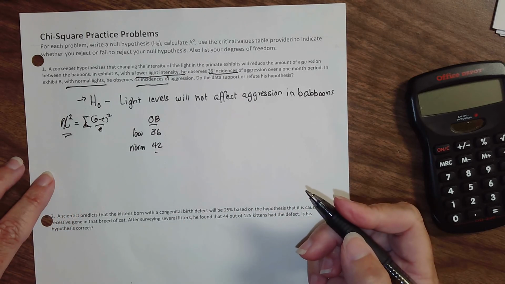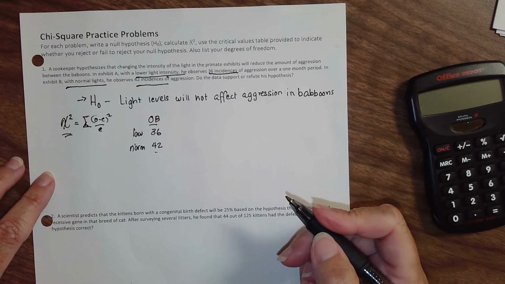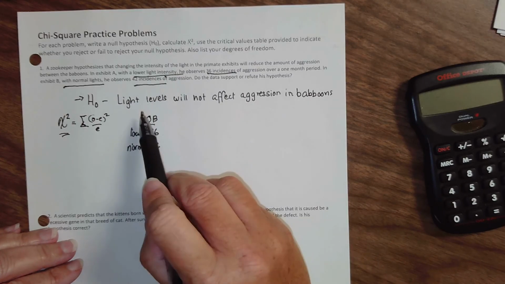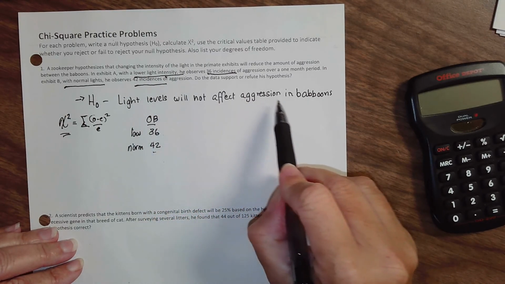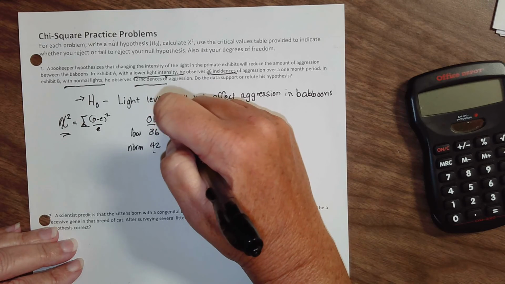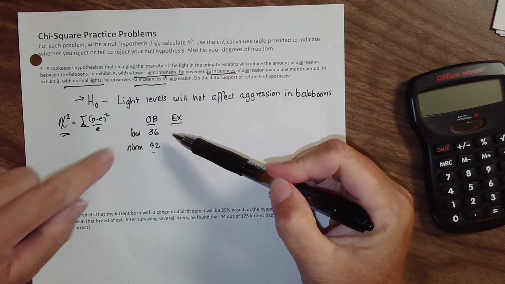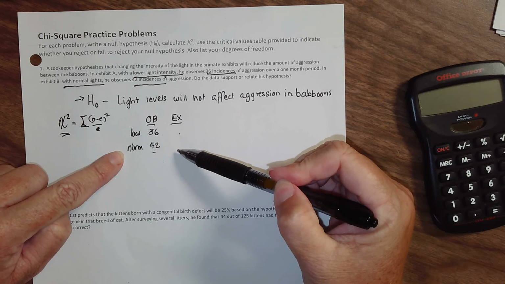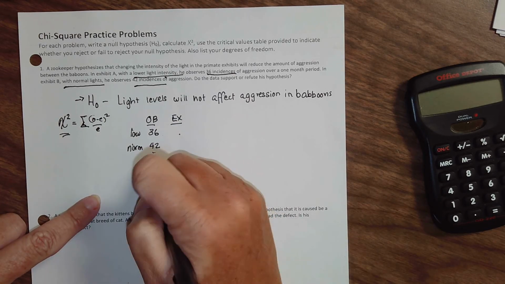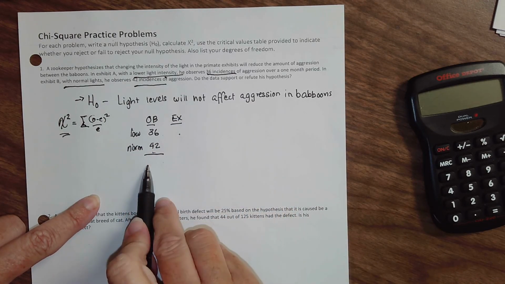The next column that I'm going to make is my expected. Well, if I didn't expect light to affect aggression, how many instances of aggression would I expect in low versus normal light? The first thing that you do after getting your observed is to add them up.